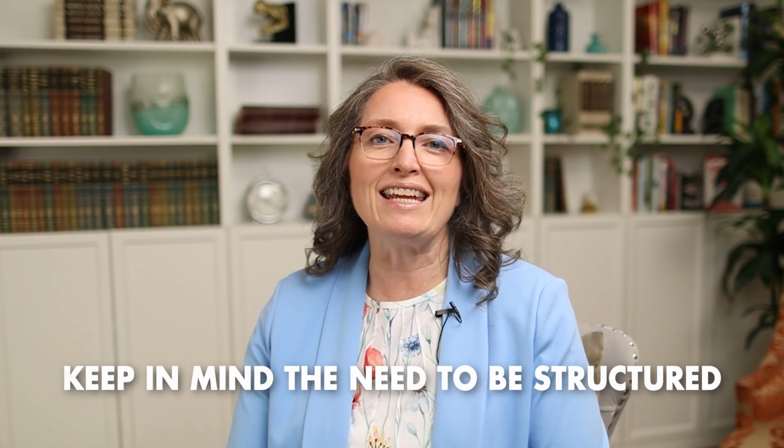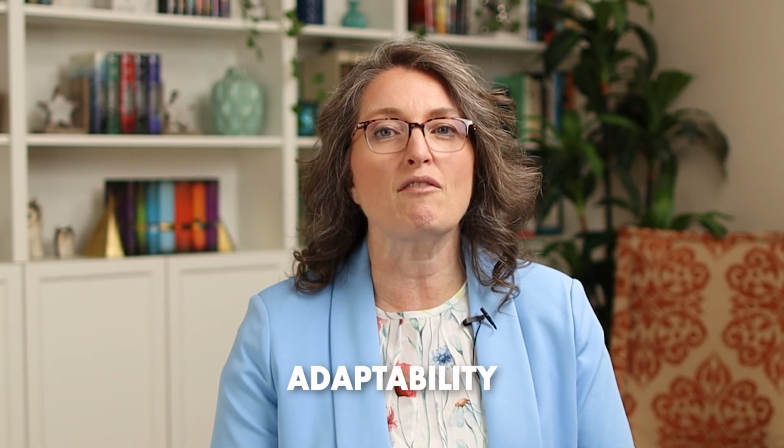So when you're setting up your homeschool environment for your autistic child, make sure that you keep in mind the need to be structured, but don't be so structured that your child will have a meltdown if things go off sometimes. It is important to also teach adaptability. Adaptability is something that every person learns, but it's a little bit more of a difficult lesson for a person who's more rigid in their thinking, like an autistic child. So what would you do in order to teach adaptability?